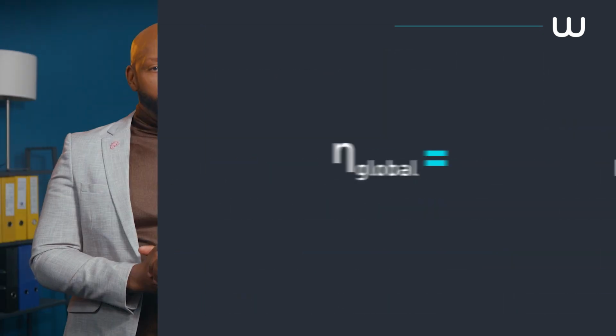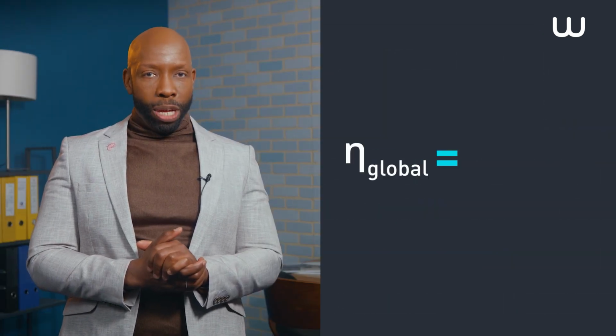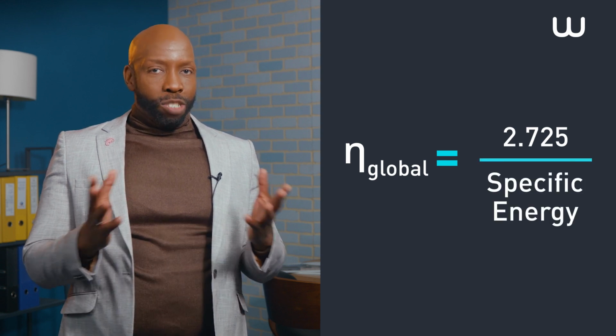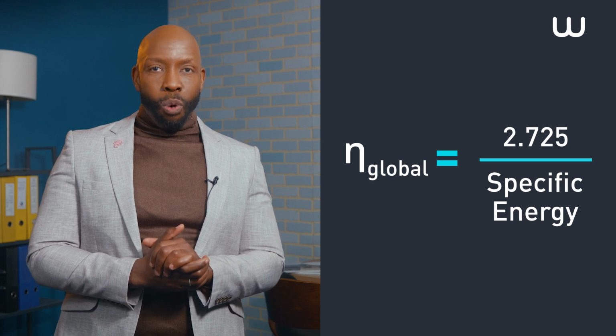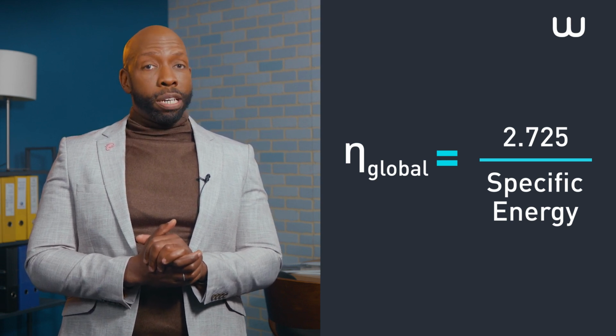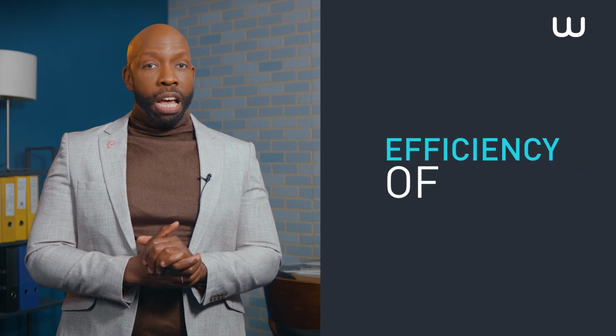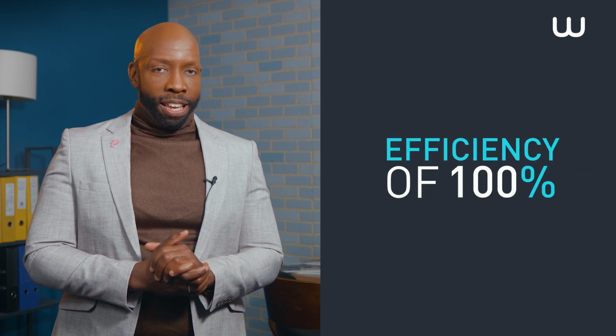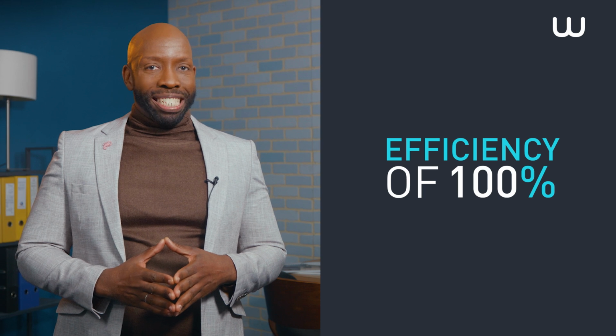The electric pump unit's true global efficiency is then obtained by the following relationship. The true global efficiency, written as eta, is equal to 2.725 divided by the specific energy. A specific energy of 2.725 watt-hours per cubic meter per meter of water column corresponds to an efficiency of 100%. Now keep in mind that the electric pump unit's global efficiency is also equal to the motor's specific efficiency multiplied by the pump's specific efficiency.